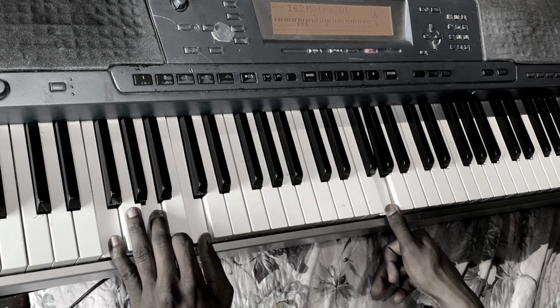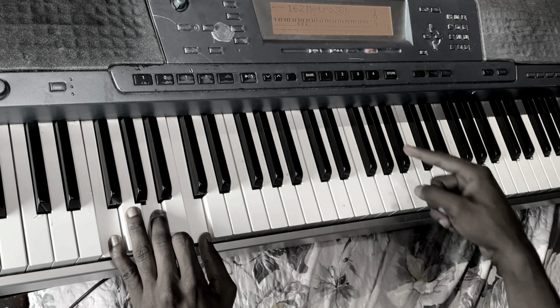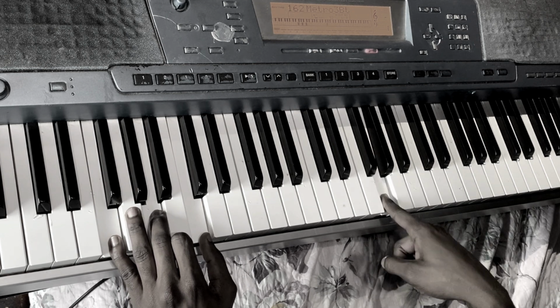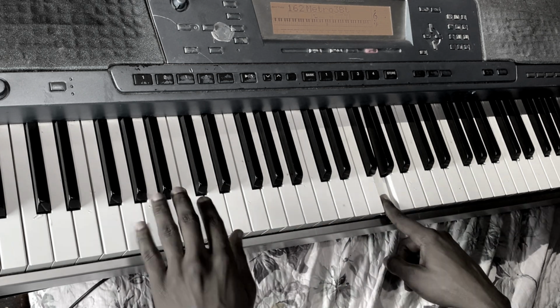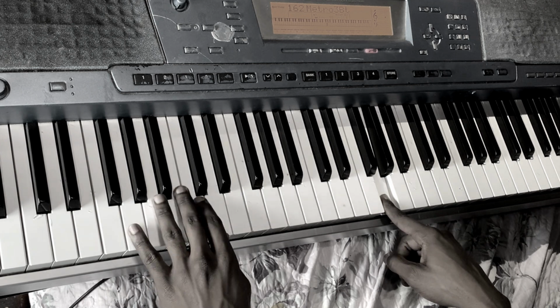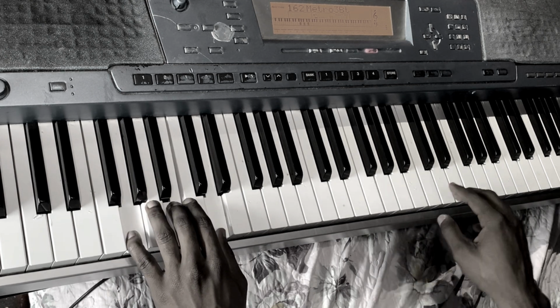Can I keep the F? No, I can't, because F doesn't have this note in it. So I have to change the note. Which chords have G? One chord is obviously G. So let's try that.